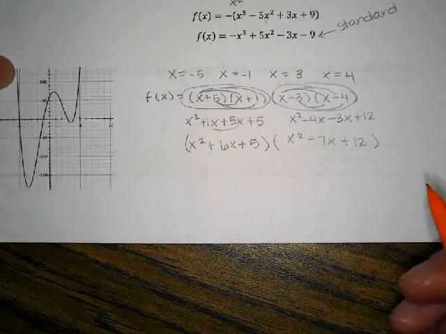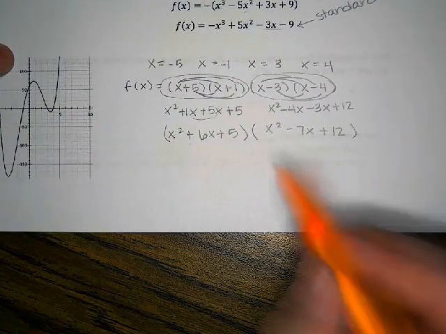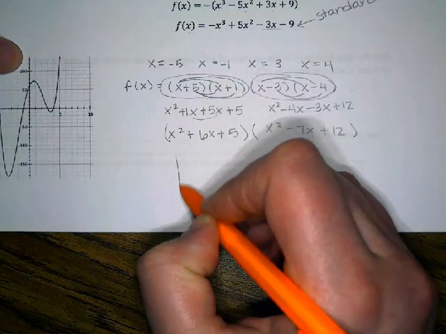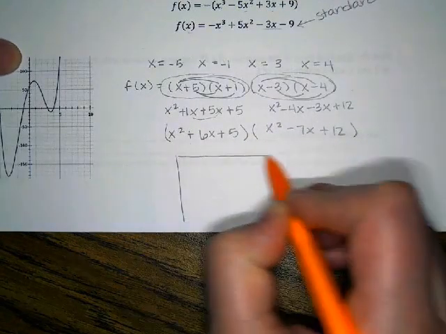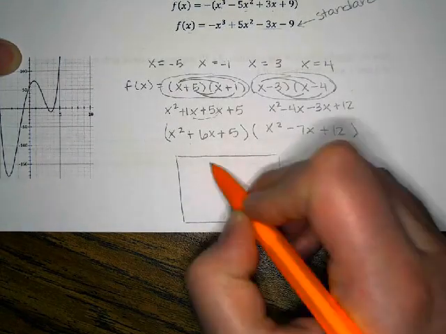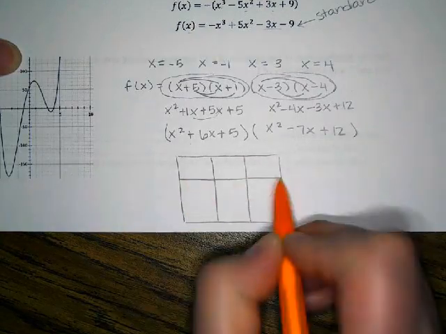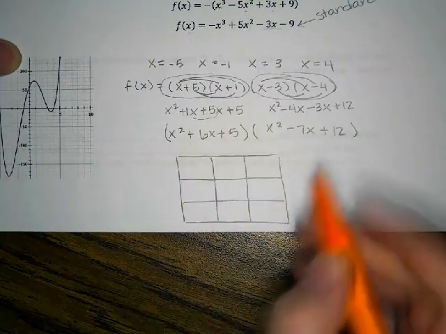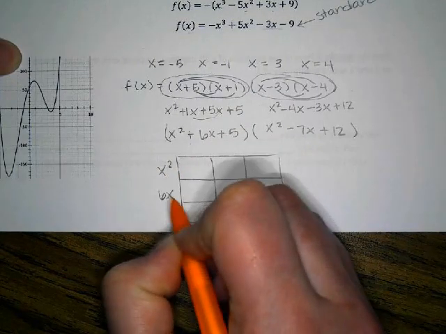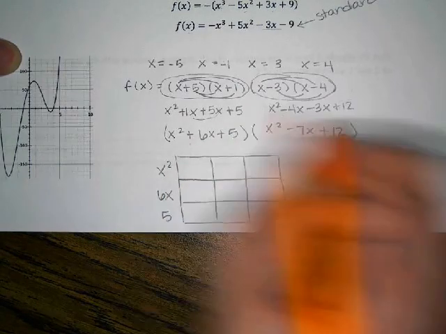I'm going to go ahead and multiply these using a box because with 3 terms by 3 terms, you can FOIL it, but it's really easy to make a mistake and miss some terms when you multiply. So I'm doing a 3 by 3 box. It doesn't matter which one you put on which side. So I'm putting this one along this side and this one I'll put along the other side.